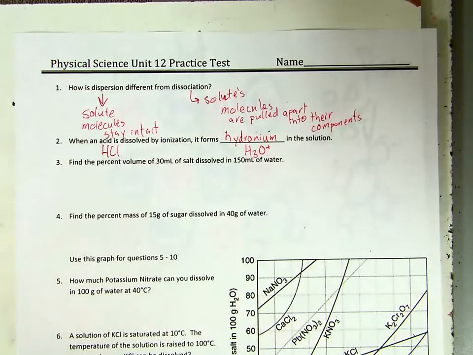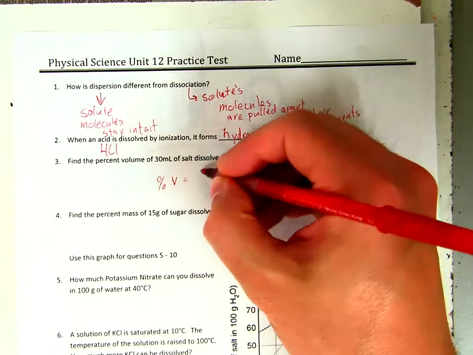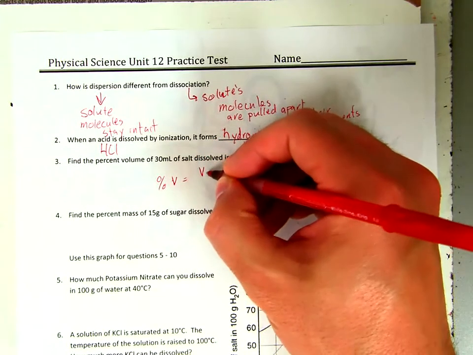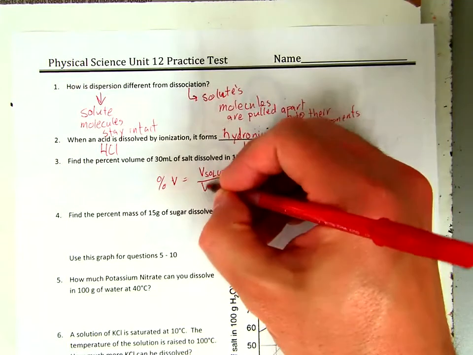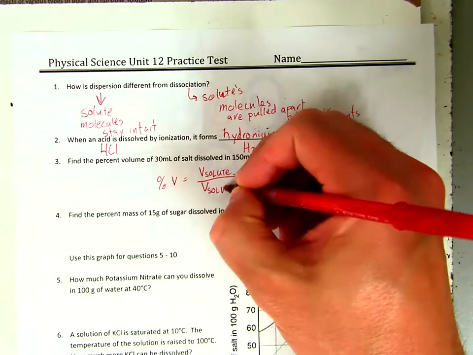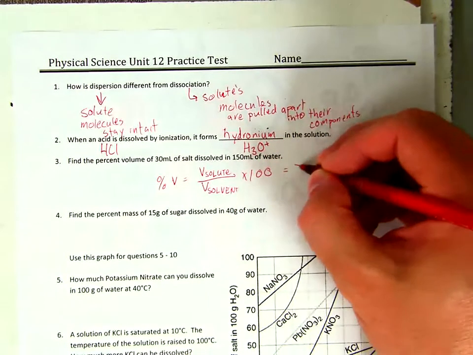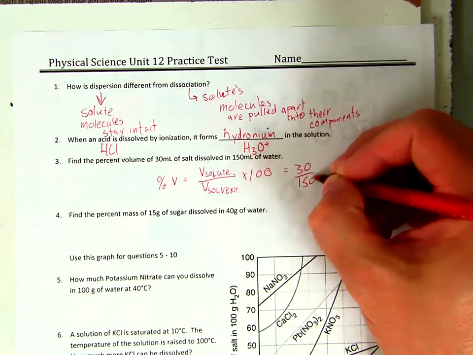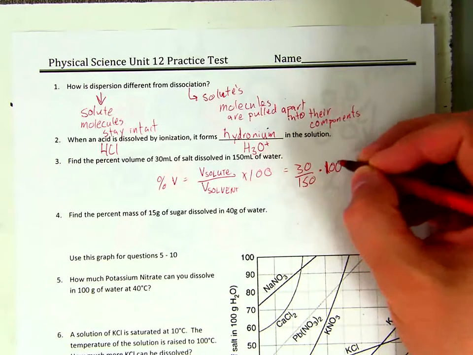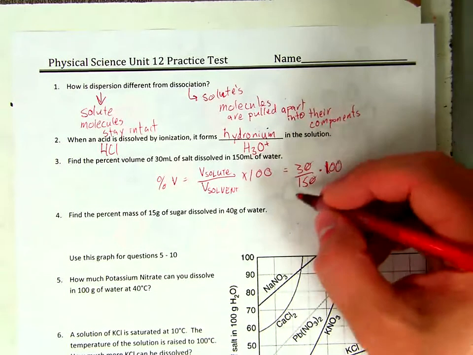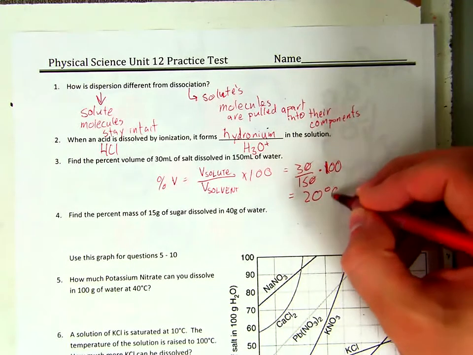Okay, find percent volume. The formula is the volume of the solute over the volume of the solvent times 100. So 30 over 150 times 100%. These cancel out. We get 1/5 times 100. 1/5 is 0.2, 20%.